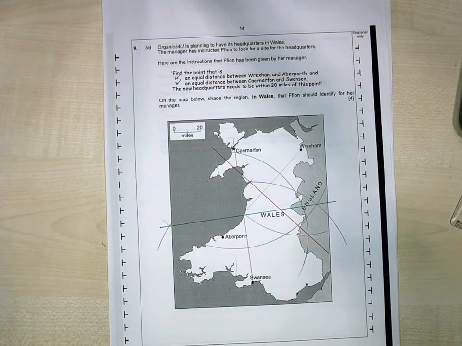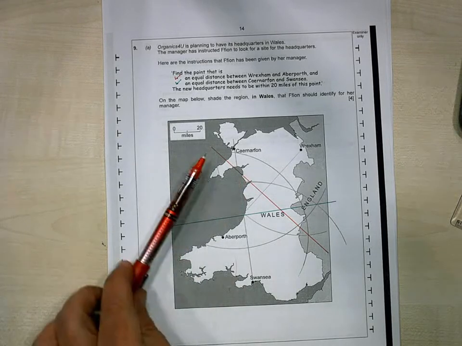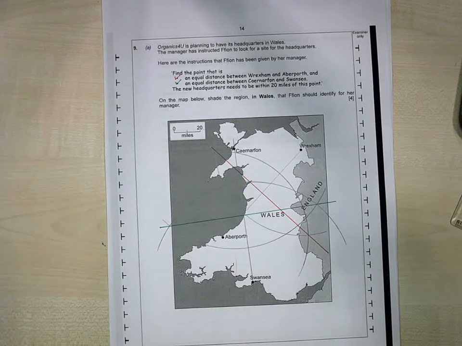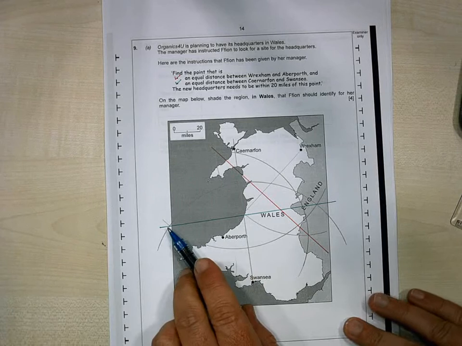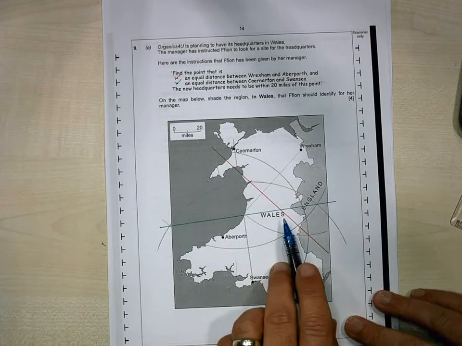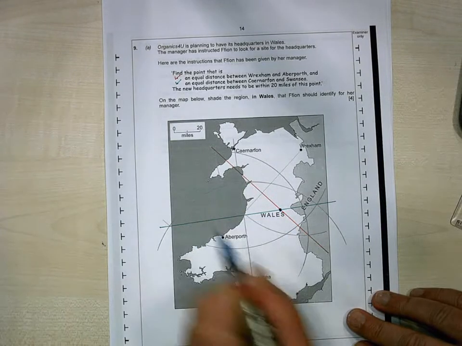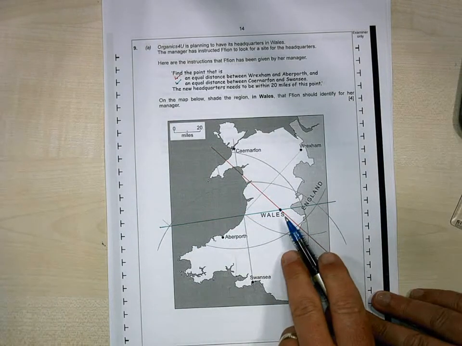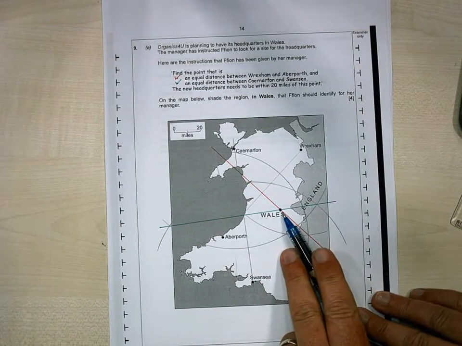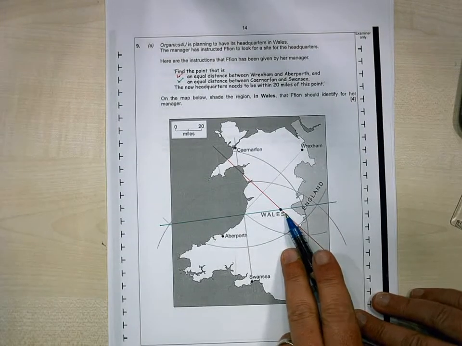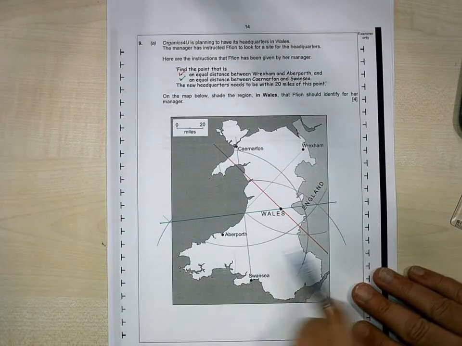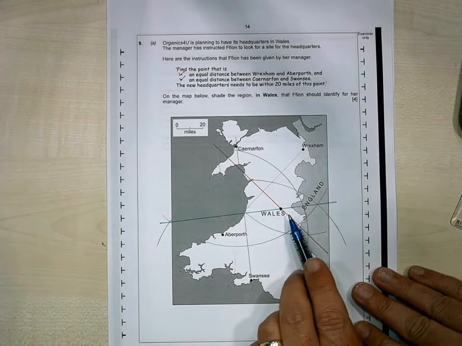So find the point that is an equal distance from Wrexham and Aberporth, so is on the red line, and an equal distance from Carnarvon to Swansea, so it's on the green line. So the only place that's of an equal distance from both pairs of those is where those two lines cross. But that's not where the HQ is going to be.